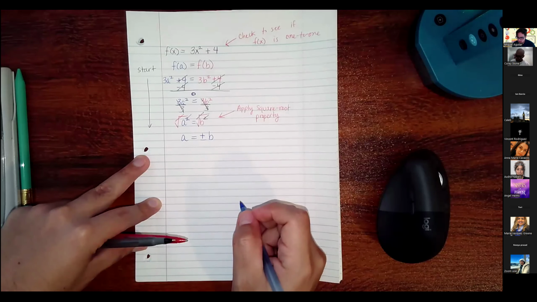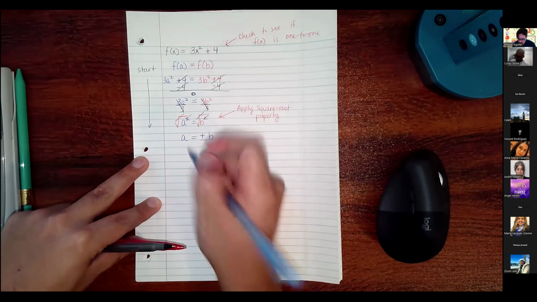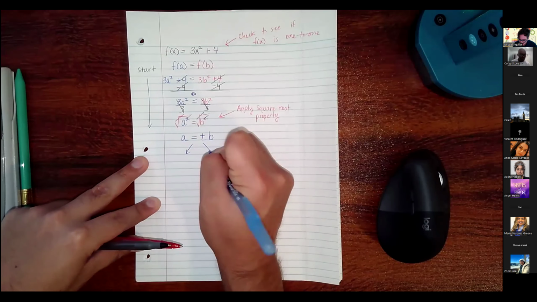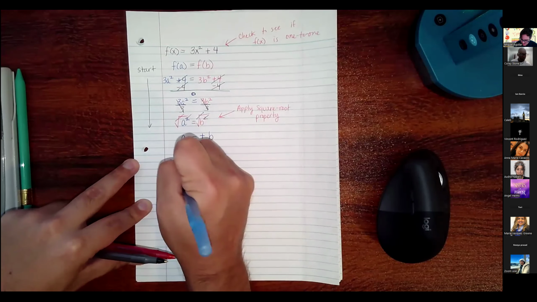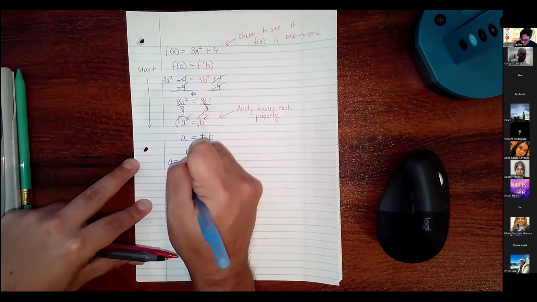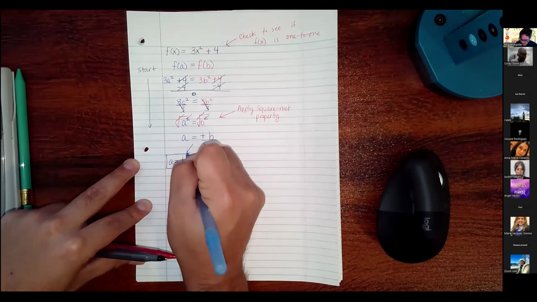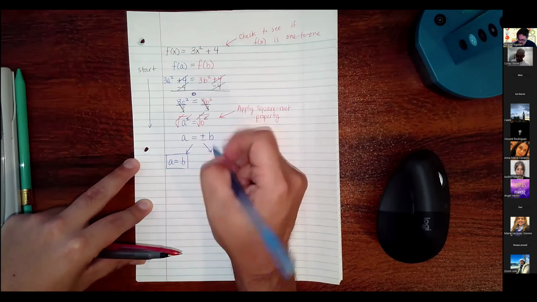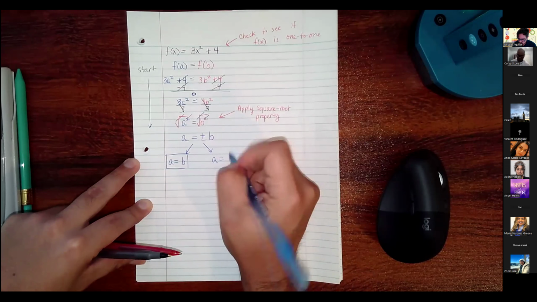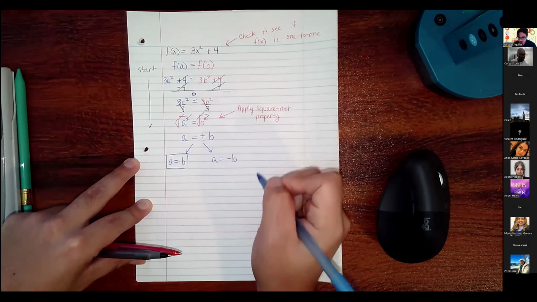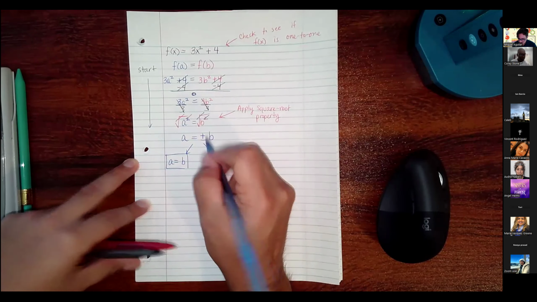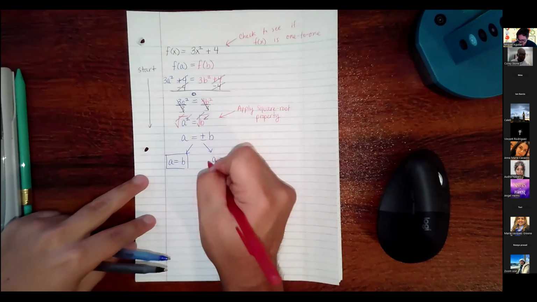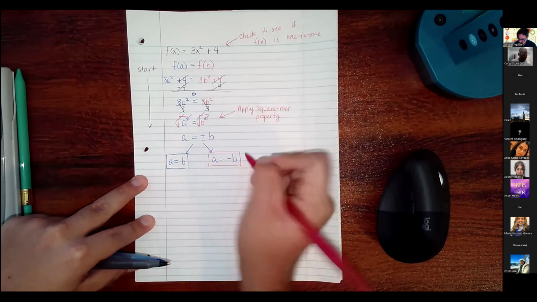So like any quadratic equation, I should have 2 solutions here, but really those solutions can be written as a is equal to positive b, which is what we wanted. A is equal to b. But we're also getting a is equal to negative b, which is not what we wanted.